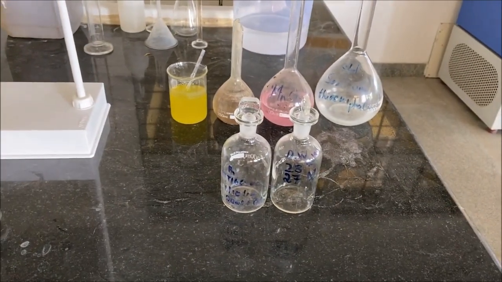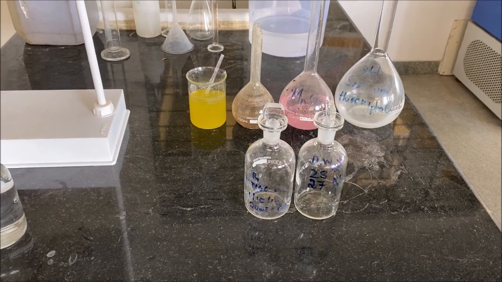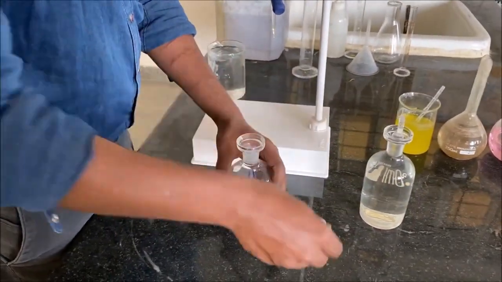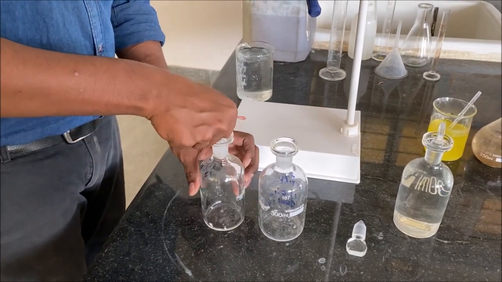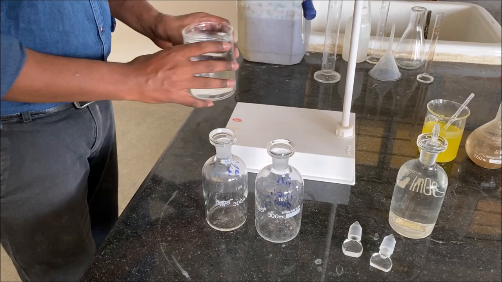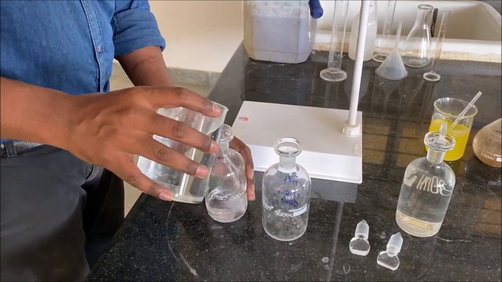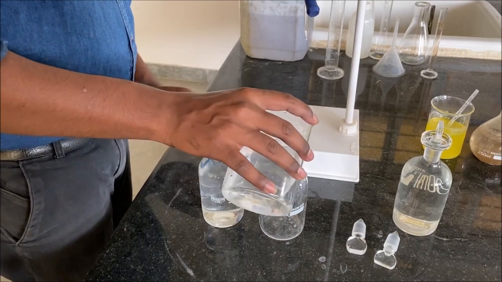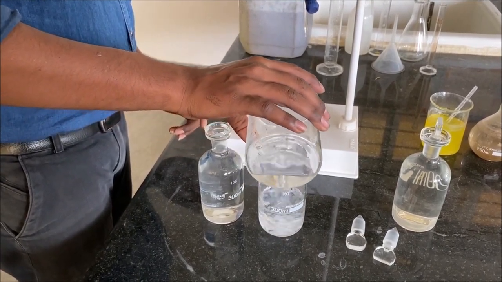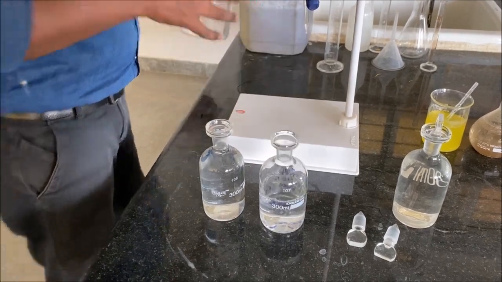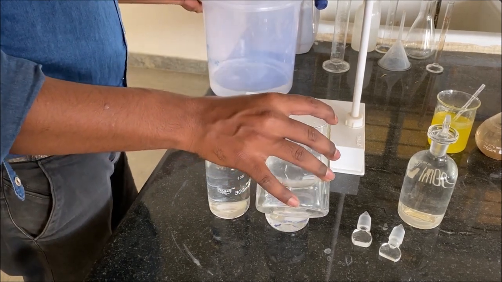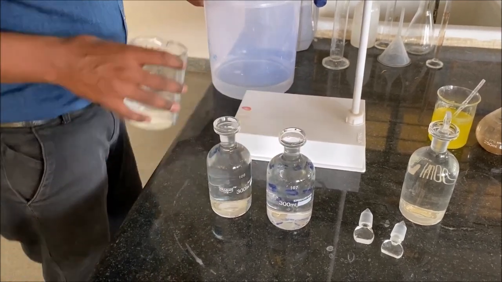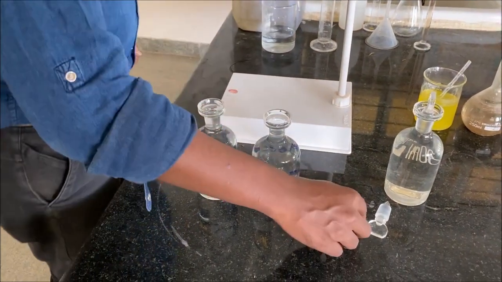The other 2 BOD bottles are completely filled with dilution water up to the brim and the lids are closed.